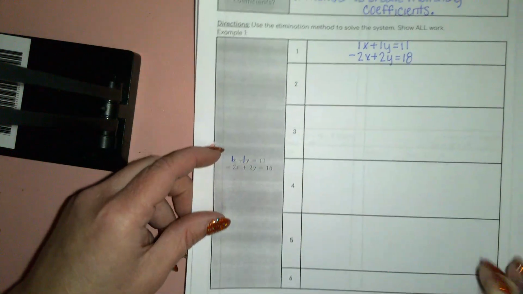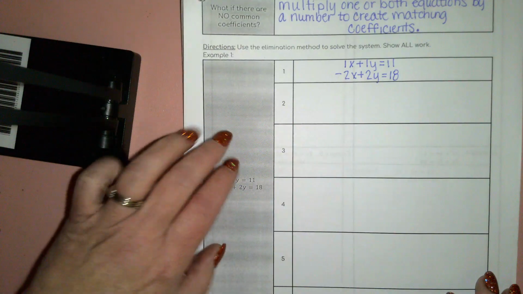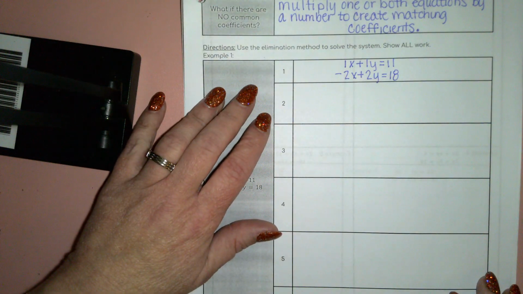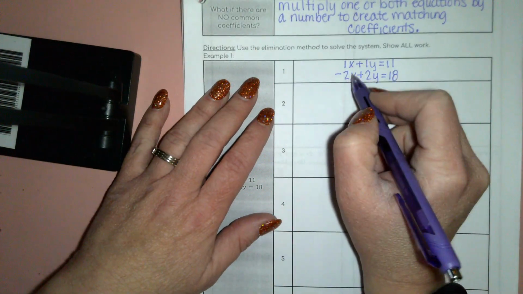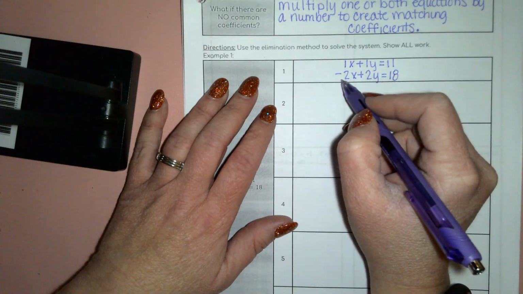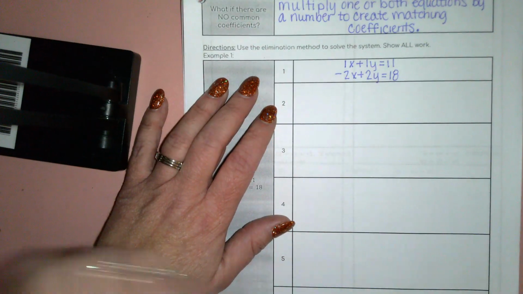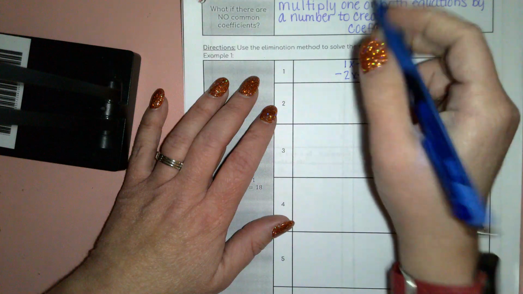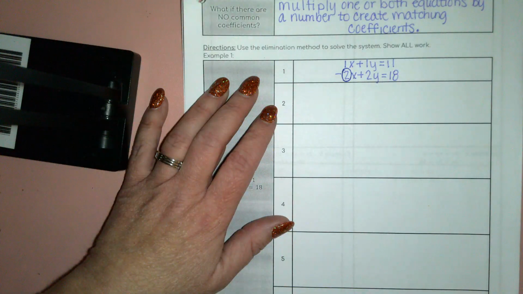Step 1 is making sure that they're lined up. And they are lined up. Step 2 is writing out what we're multiplying by. We're going to cancel the x's because they're already opposite signs here. So we're going to multiply the top equation by this bottom number. The bottom number is 2 that we're going to multiply by.